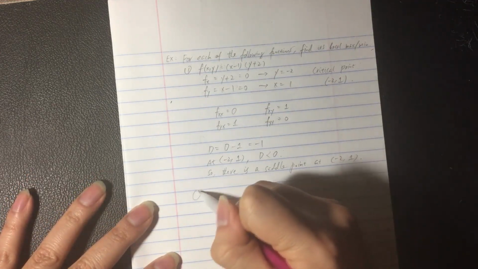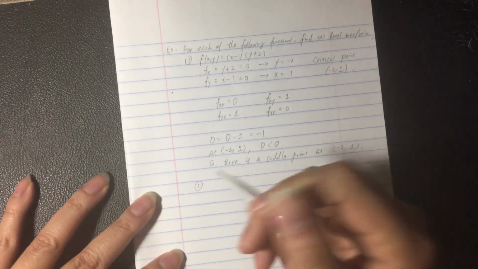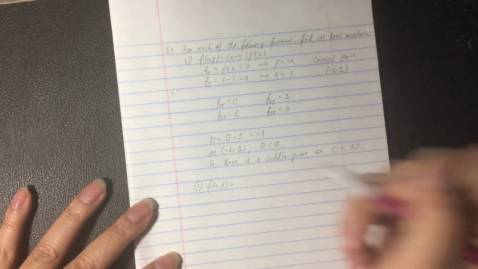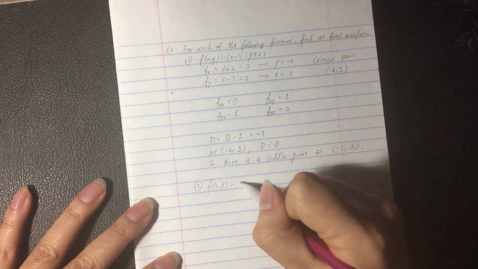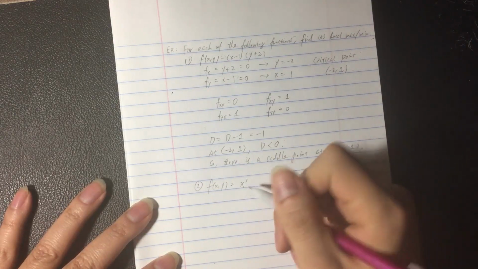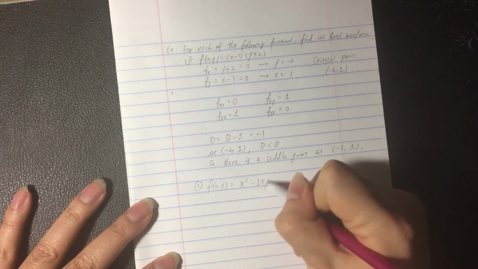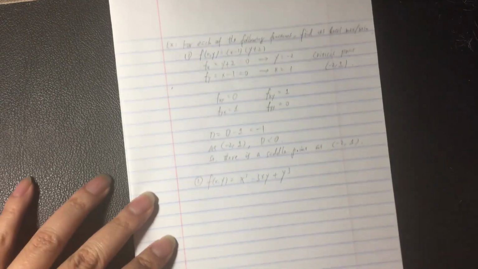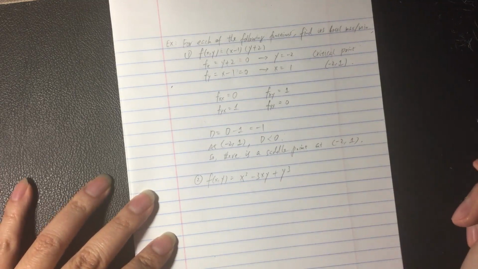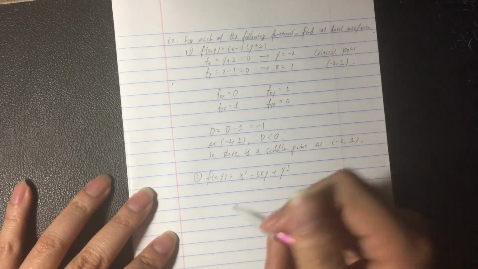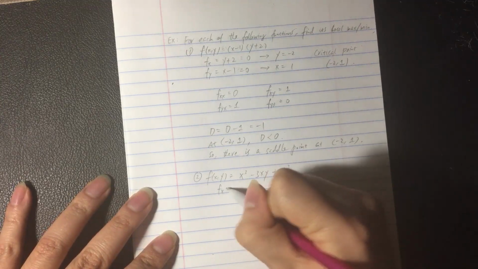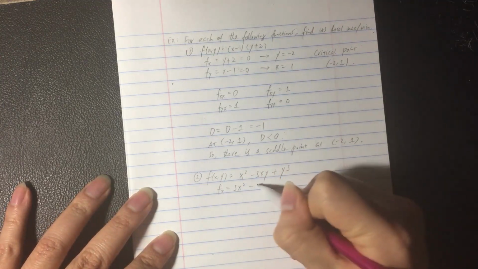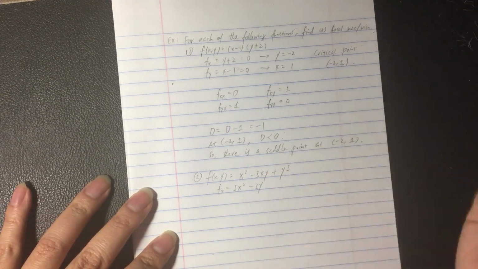Another example. f of x y equal to x to the power 3 minus 3xy plus y to the power 3. So let's first of all find the critical points. Take partial derivative with respect to x. I have 3x squared minus 3y.